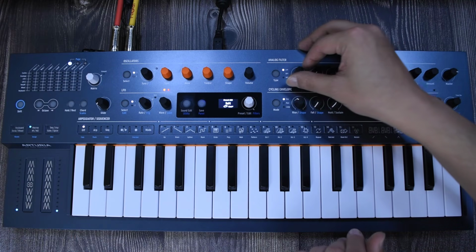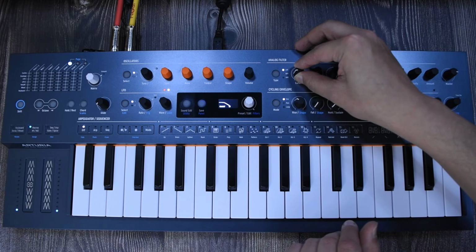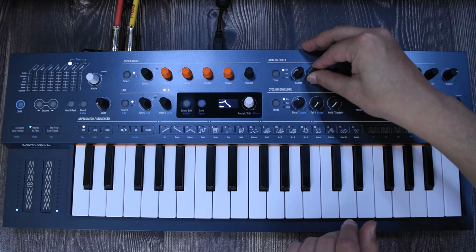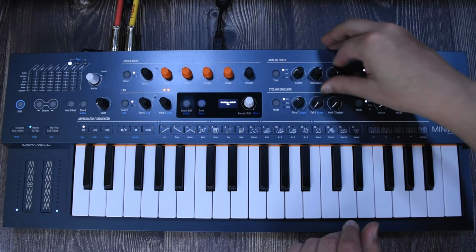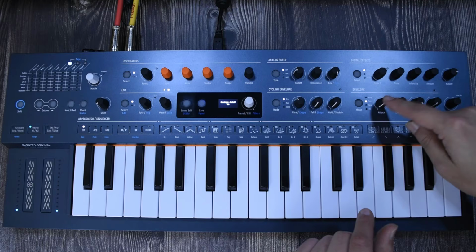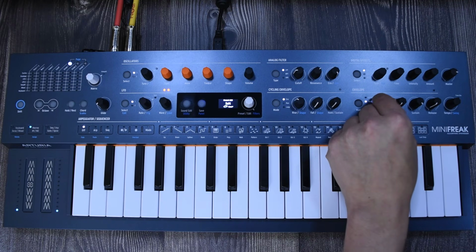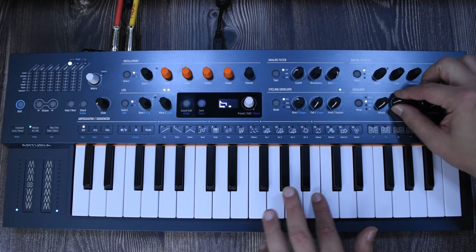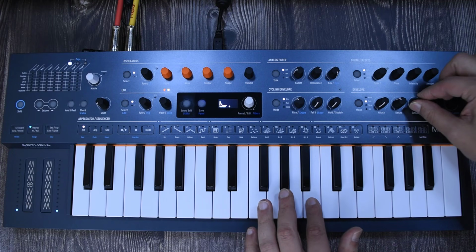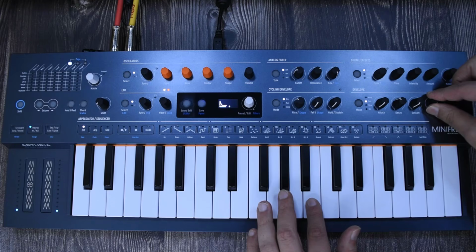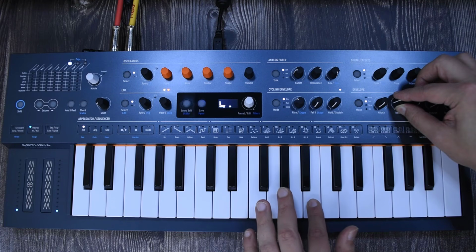So just to show you how this works, I'm going to do a little bit of cutoff, actually a lot of cutoff. I'm going to go up on the resonance, and I'm going to do full envelope amount. And right here on the envelope, I'm going to be doing something super plucky, something super fast. Let me go all the way down on sustain, all the way down on release. And again, I want something plucky. There we go.